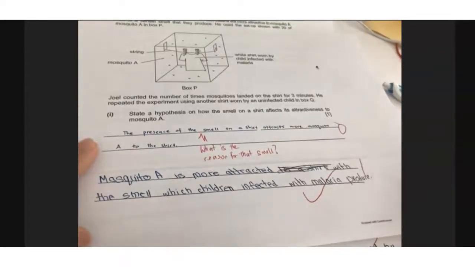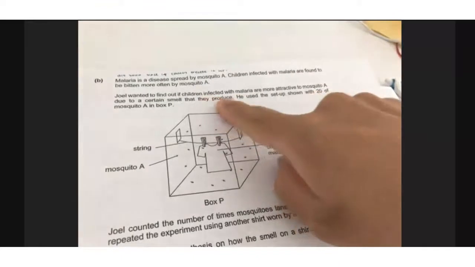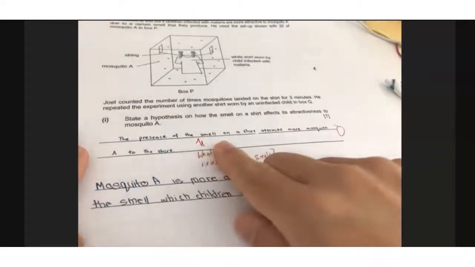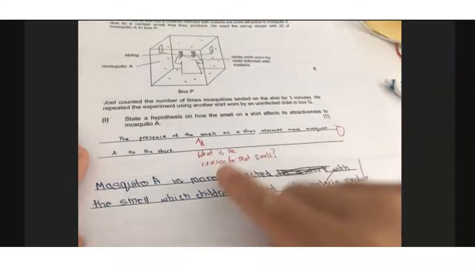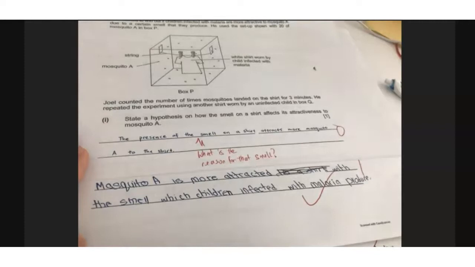Then why is this answer lacking? If you compare these two answers, you will see that this answer is missing the reason for it, which is malaria. Go back to the question, to the aim. Children infected with malaria are more attractive to mosquito A due to the smell they produce. Here you talk about the smell attracts more mosquito A, but what is the cause, the reason for this smell? Alright, that is, this link to the aim is not complete, it's not very strong.